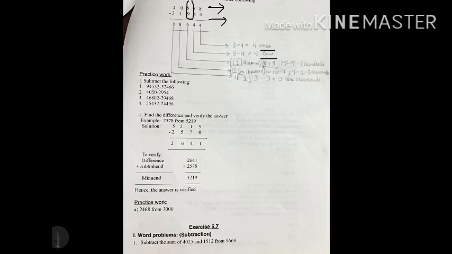So what will 5 do? It will borrow. It will ask the neighboring number to give it a number. The neighboring number always gives 10. So 10 plus 5 will become 15. When it borrows, it gets 10, and 10 plus the upper number 5 becomes 15. Now the minuend digit is 15, and 15 minus the lower number 9 gives you 6. So here I have written 6.